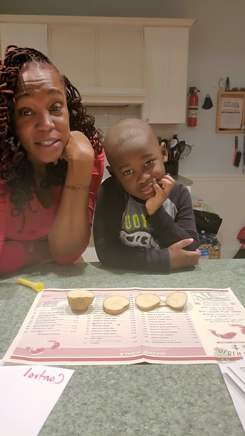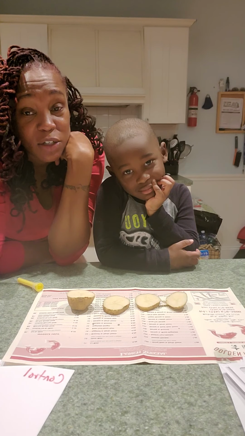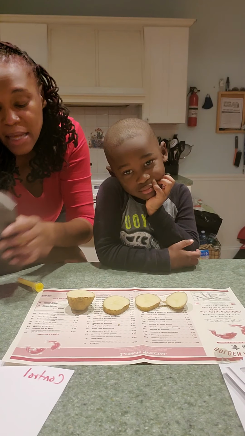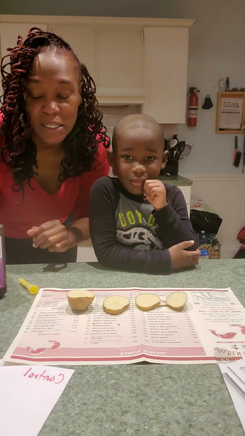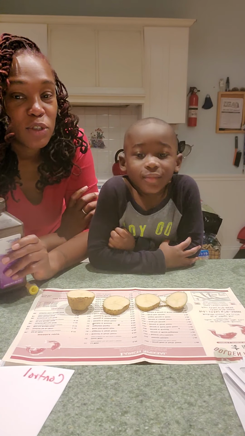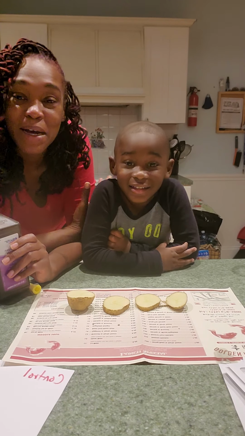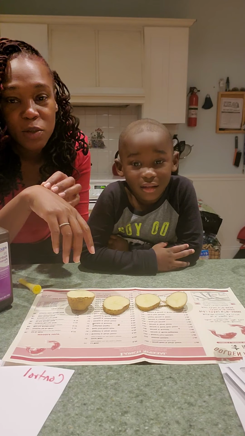Now what catalase does is it breaks down the byproduct of cellular respiration, which is H2O2, better known as hydrogen peroxide. If you've ever seen hydrogen peroxide, when someone has a little scrape and I pour it on there, it forms these bubbles.